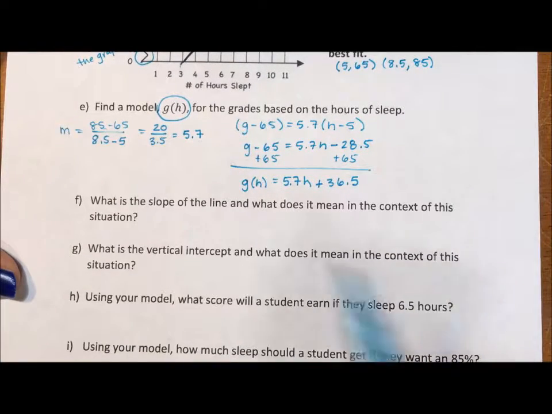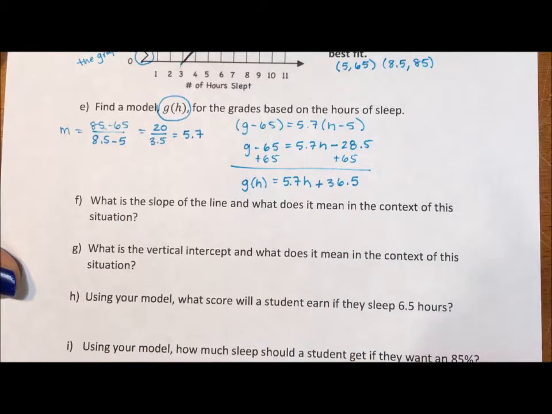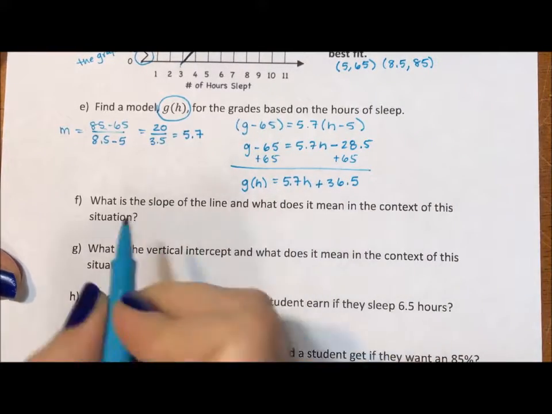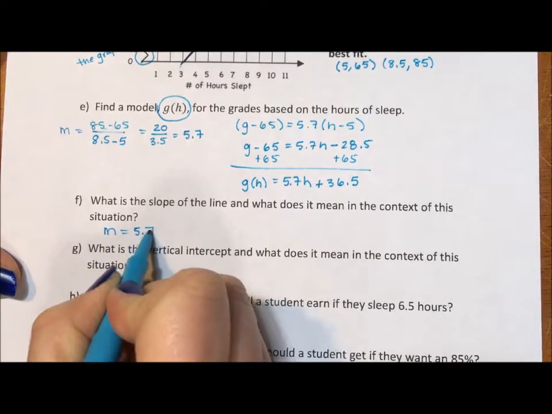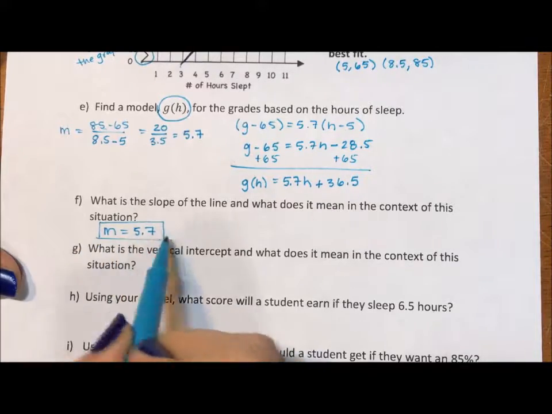Okay, so then it says, what is the slope of the line and what does it mean in the context of the situation? Okay, make sure you never forget notation. Ordered pairs have parentheses. Slope is not just a number, it's a labeled number. m equals 5.7. That is important that you have the m equals when you're writing a slope.